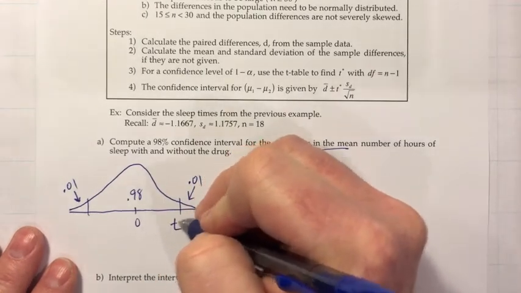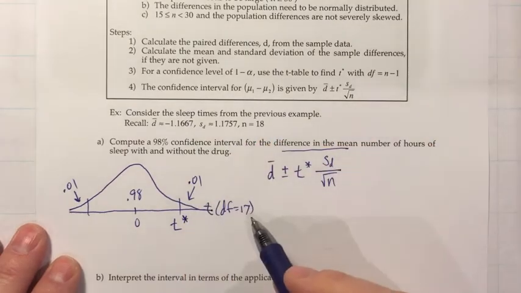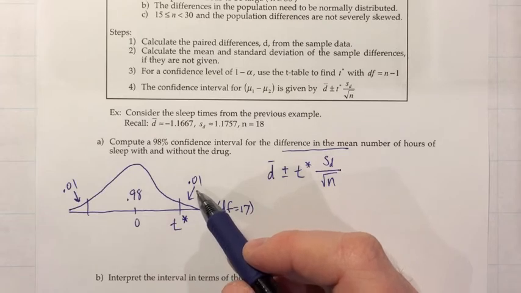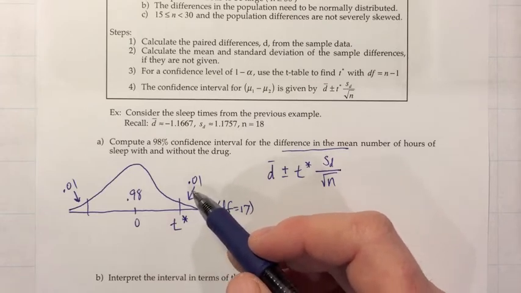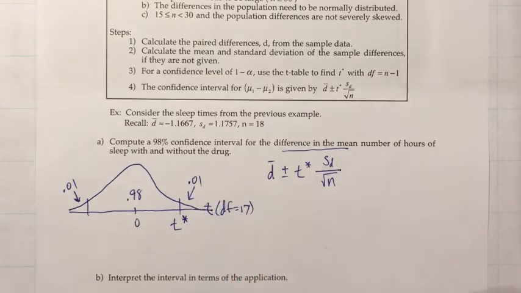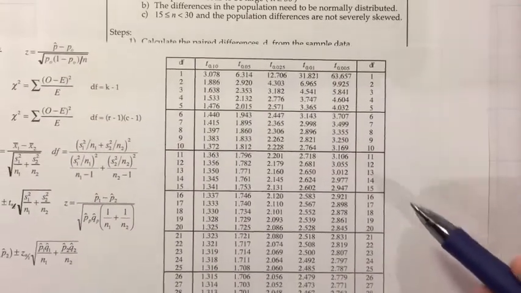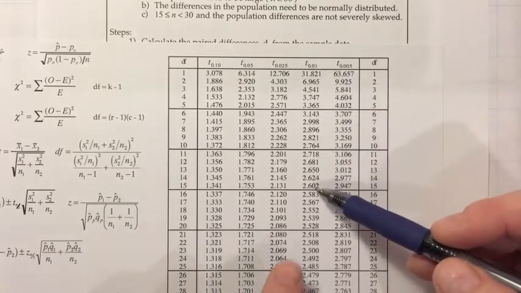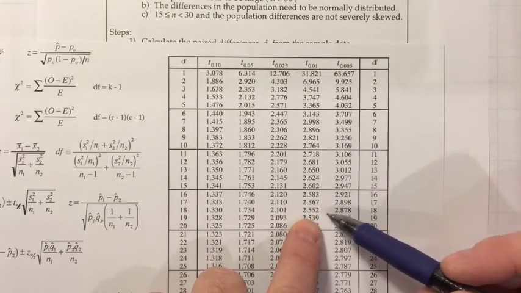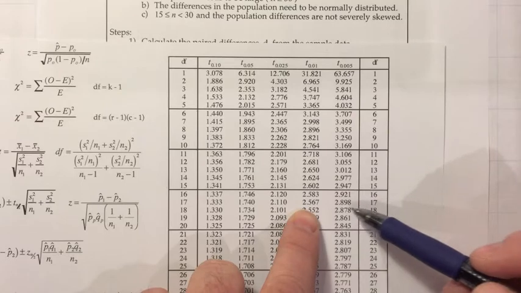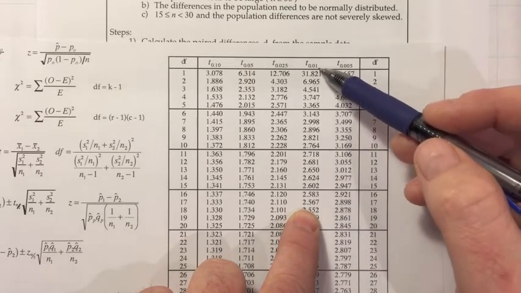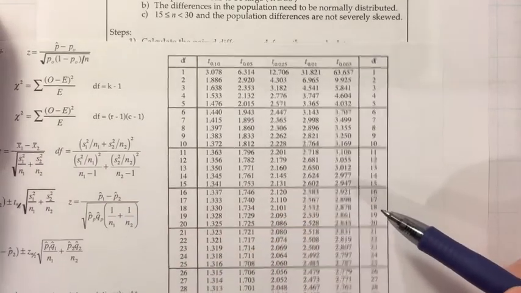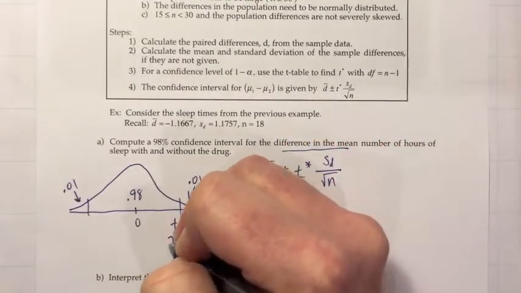And then what we want to know is, what is the t star if you have 17 degrees of freedom and an area in the right tail of 0.01? So you could use your calculator and inverse t for that, but it's easier just to get your t table from your formula sheet. 0.01 is the area in the tail. Drop down until you get 17 degrees of freedom, n minus 1. So t of 0.01, 17 degrees of freedom looks like 2.567 is our t star.